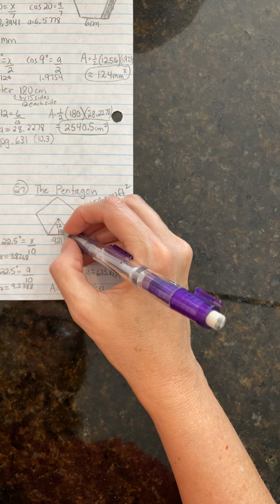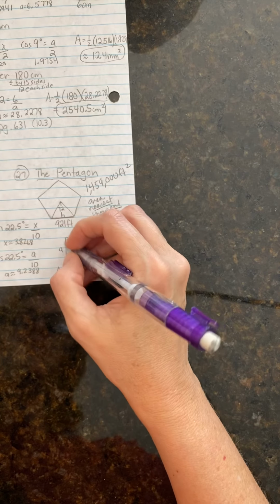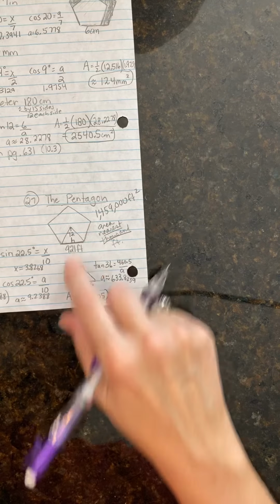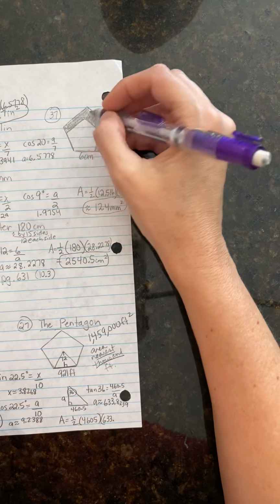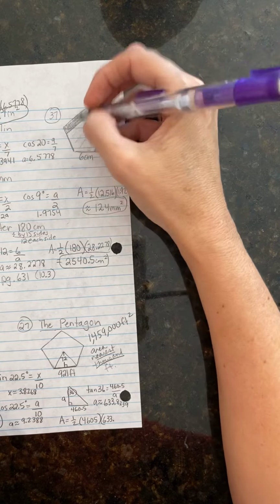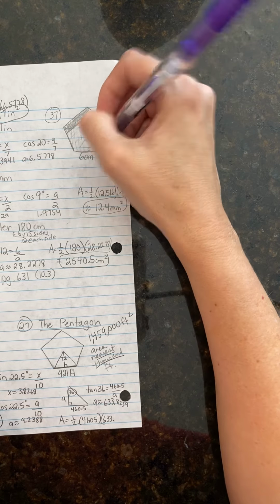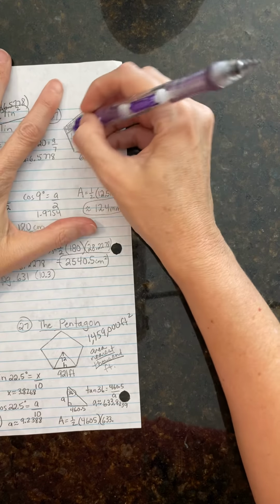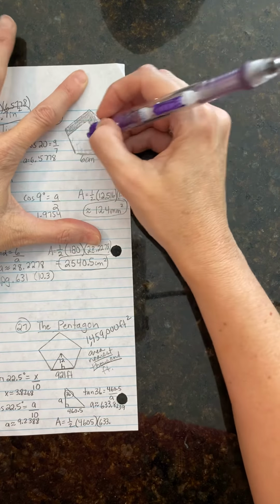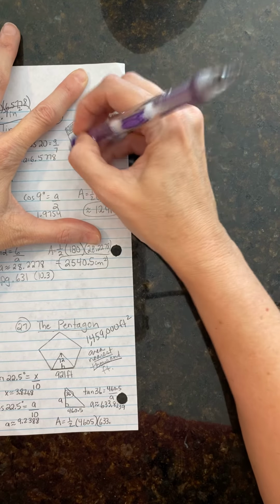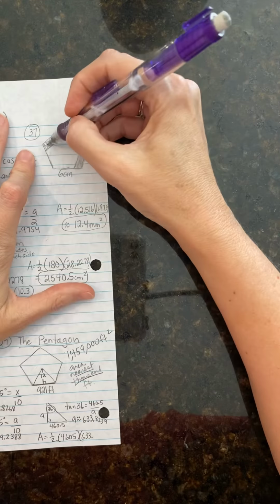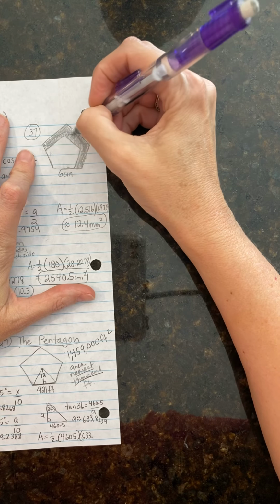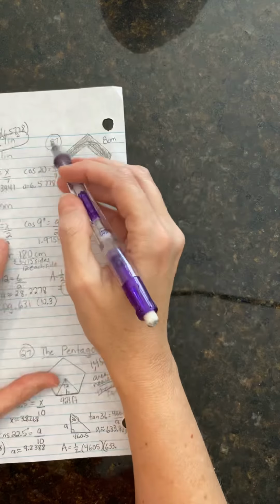We're going to have the 72-degree angle, which splits in half to the 36. So you'll use that same process to get the area of the big one, and then you'll use that same process to get the area of the little one, and then you just subtract, because when you subtract out that little one from that big one, it's going to leave this shaded part. So that's how you do number 37.